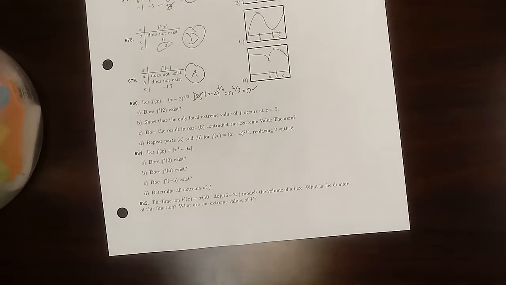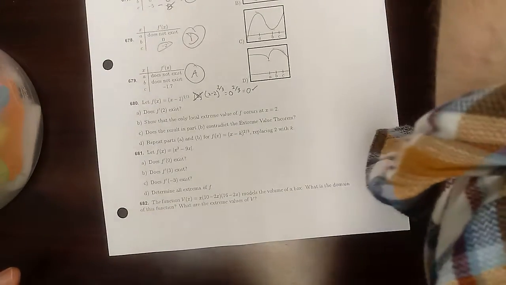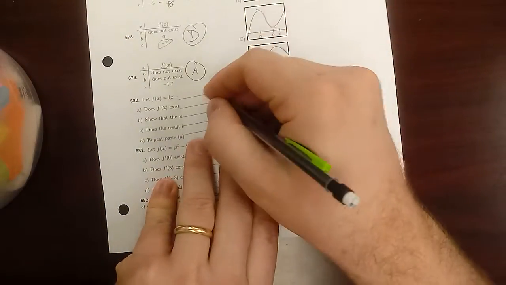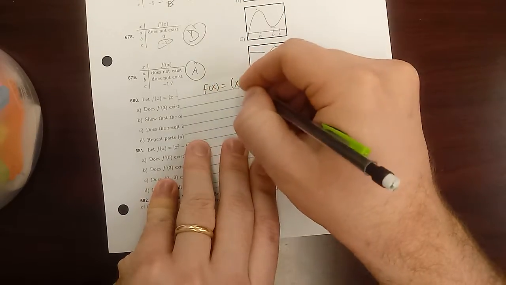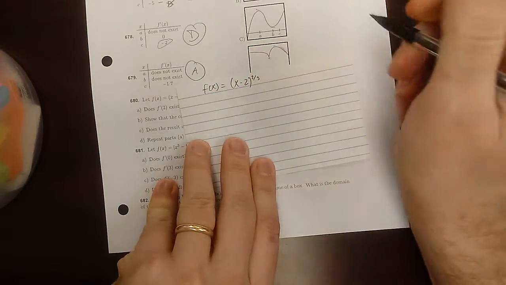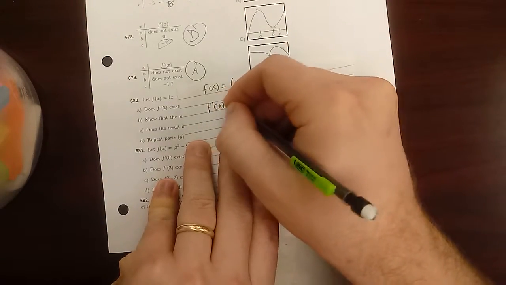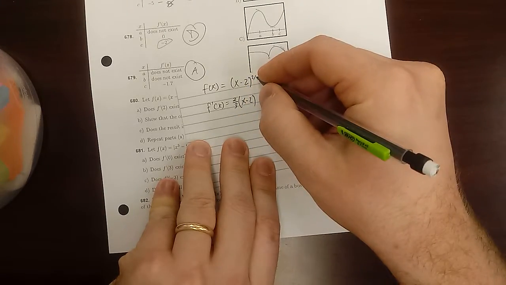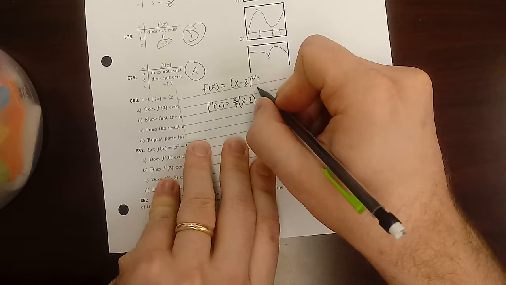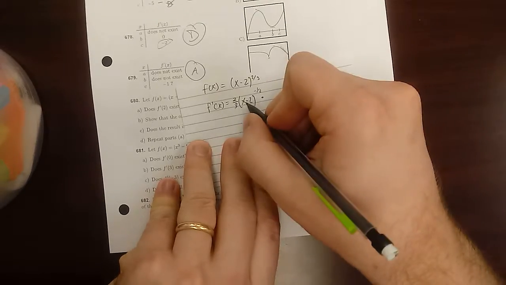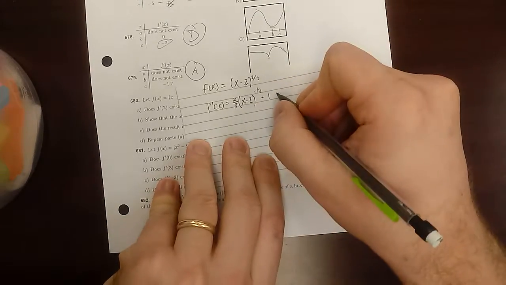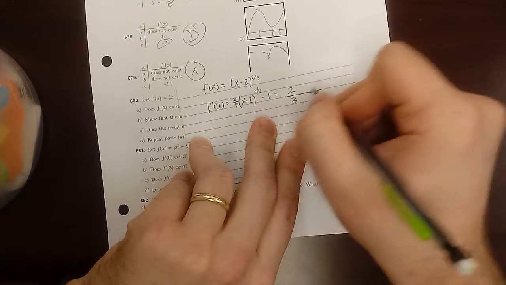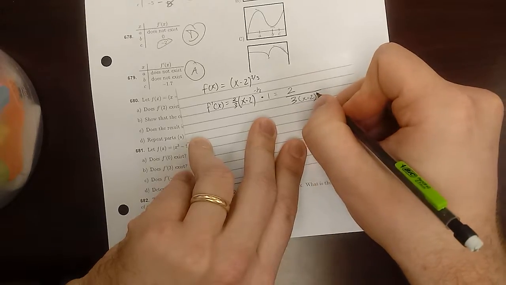Now let's check f prime. If f of x equals (x minus 2) to the 2/3, we can take the derivative. We bring the 2/3 out front, we have our x minus 2, subtract 1 from our power to get negative 1/3, times the derivative of the inside, which is 1. I could rewrite that as 2 over 3 times (x minus 2) to the 1/3.